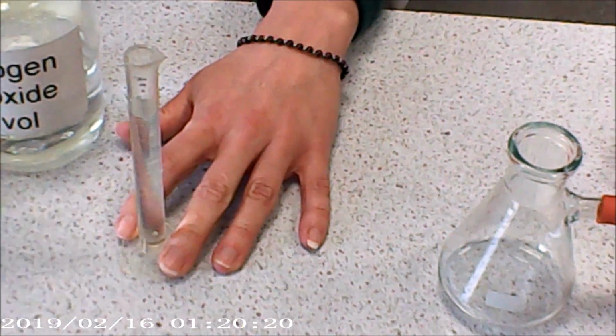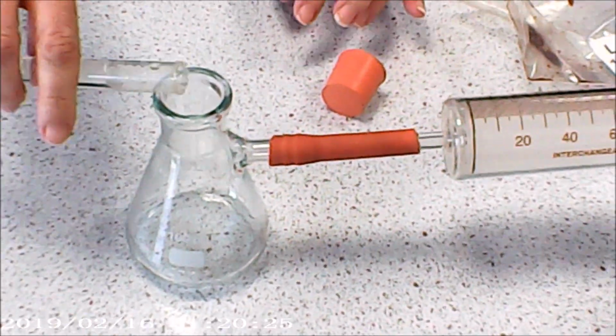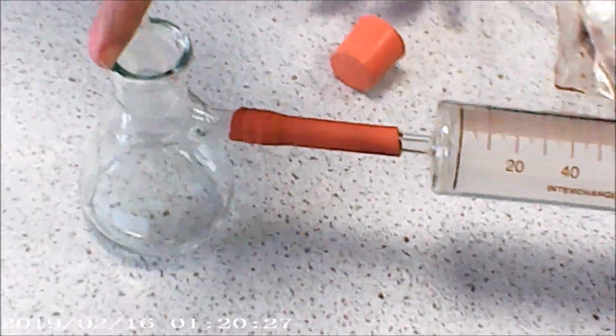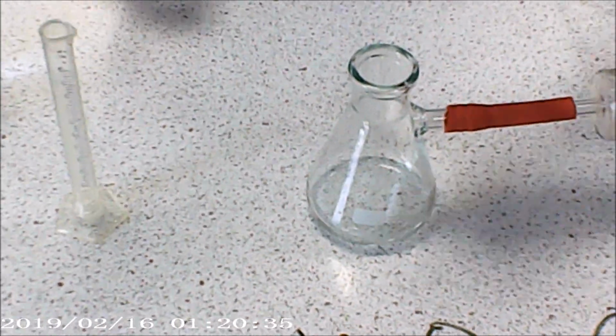That focus there to get exactly 10 mil. Brilliant. That's going into our conical flask. Just going to reset. Thank you. So I've got my stopwatch ready, and whenever you're ready.